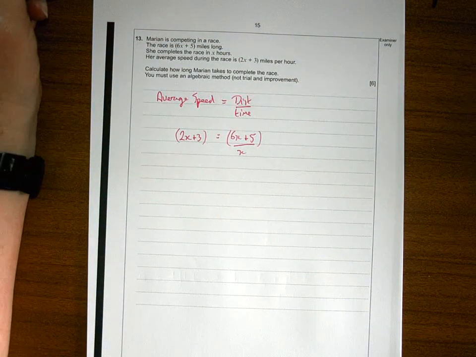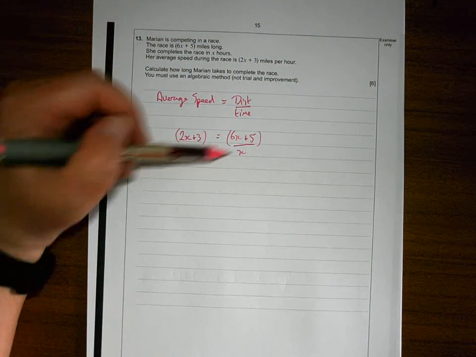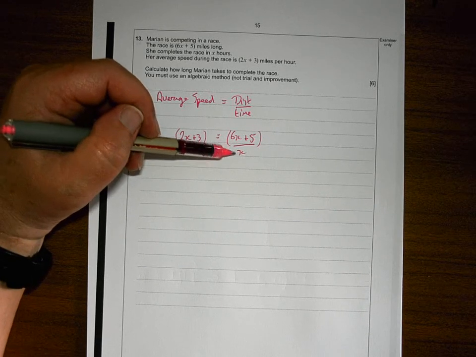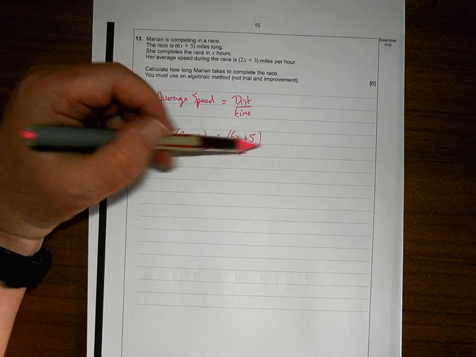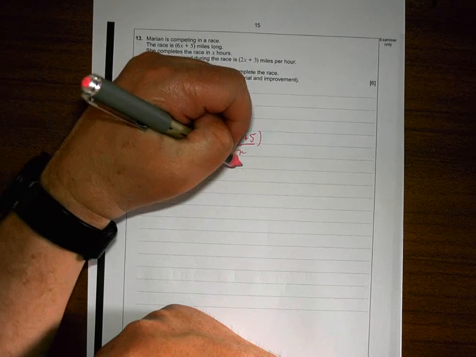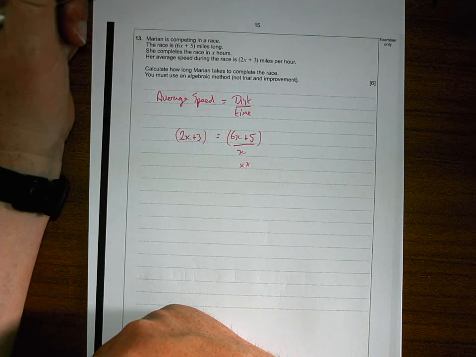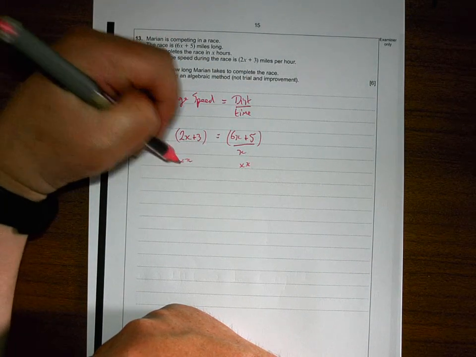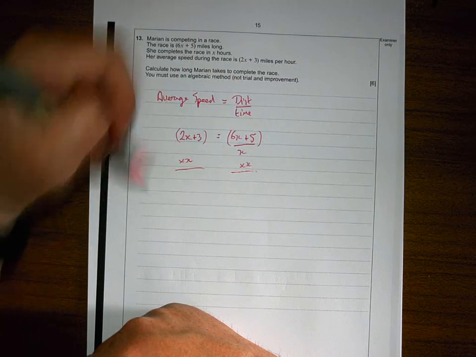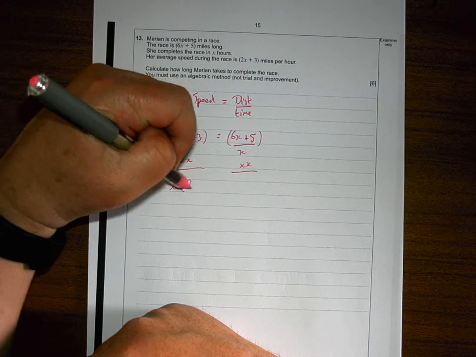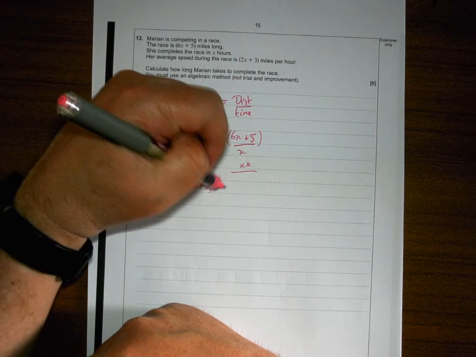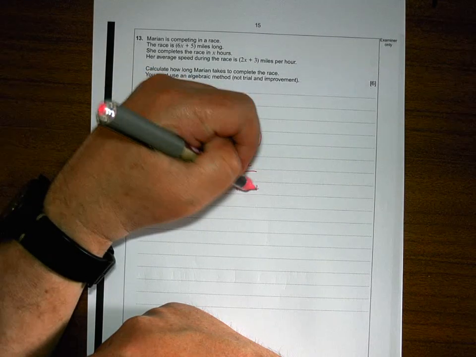Okay, we need to get rid of that x from under there, and we do that by multiplying by x. If we multiply that side by x, it'll cancel with that, and I have to multiply that side by x as well. So I end up with x bracket 2x plus 3 equals 6x plus 5.